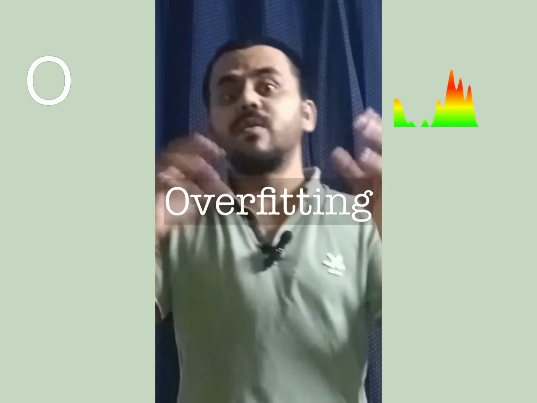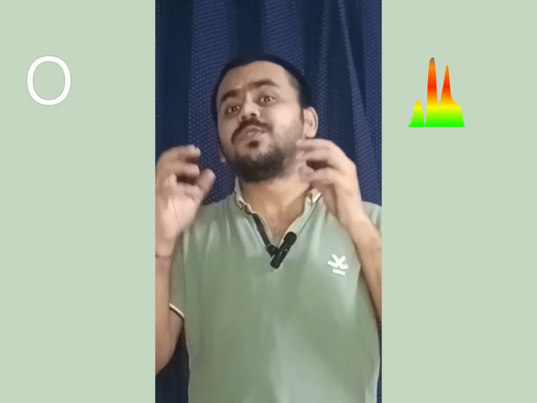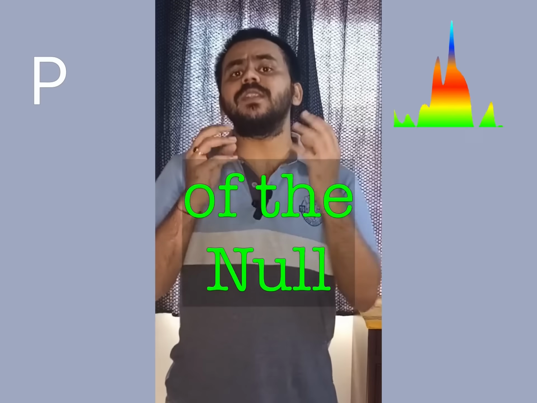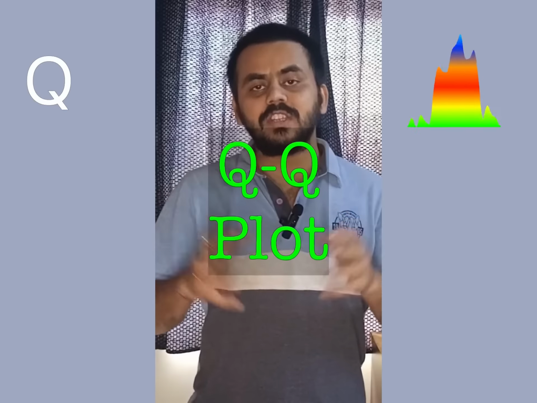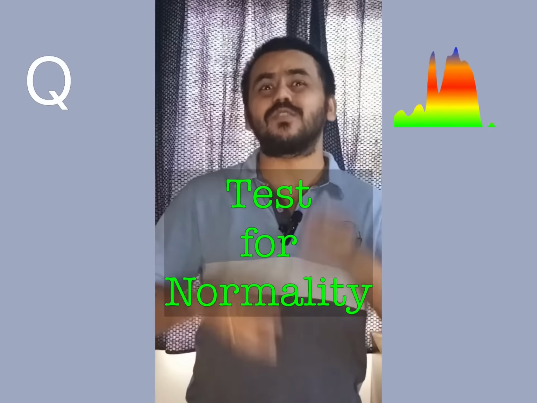And a heuristic to understand whether a distribution is normal or not is that it will be symmetric about its mean. O for overfitting is prone to happen when the model is too complex, fits the training data well, but fails miserably when presented with new data. P for p-value. It measures the strength of rejection or failure to rejection. In statistical terms, observed level of significance. Q for QQ plot. It compares two probability distributions. Generally, it's a test for normality.